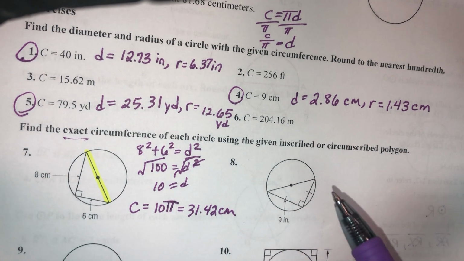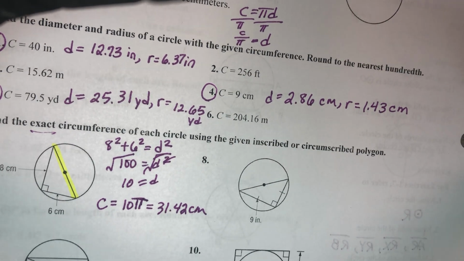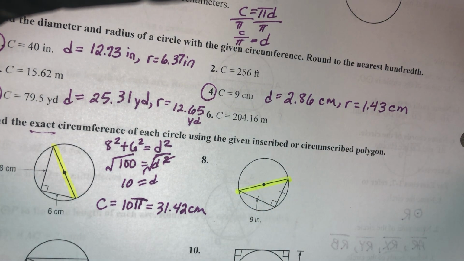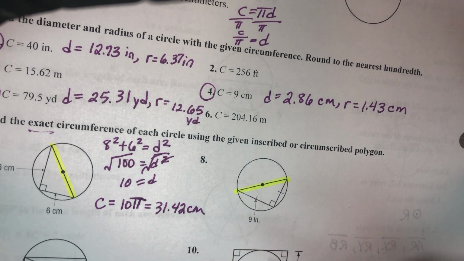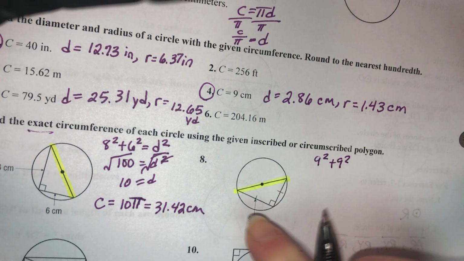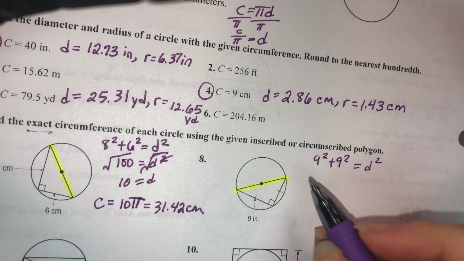Okay, so number 8. This one is very similar to the last one. We have a right triangle, and the diameter of the circle is the hypotenuse of that right triangle. So we'll go 9 squared plus 9 squared, notice the tick marks, those are the same, equals the diameter squared.